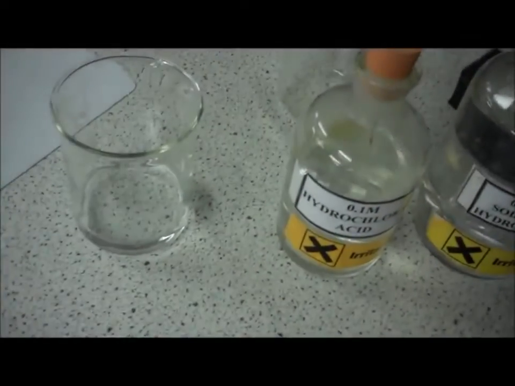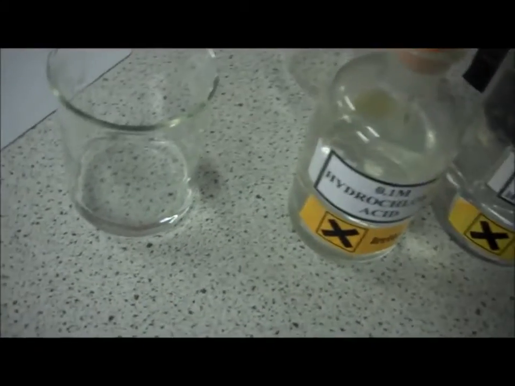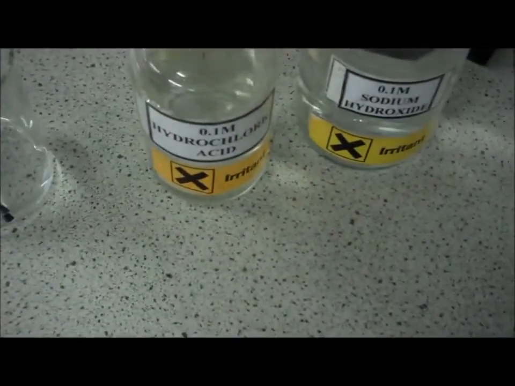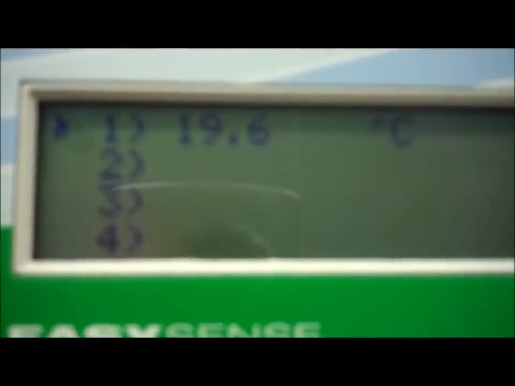In order to test this, you need to use either a thermometer, a normal one, or a digital thermometer. It's a lot more accurate. You can see it goes down to 1 decimal place. So you can pop this into the liquid and have a look at what happens to the temperature.